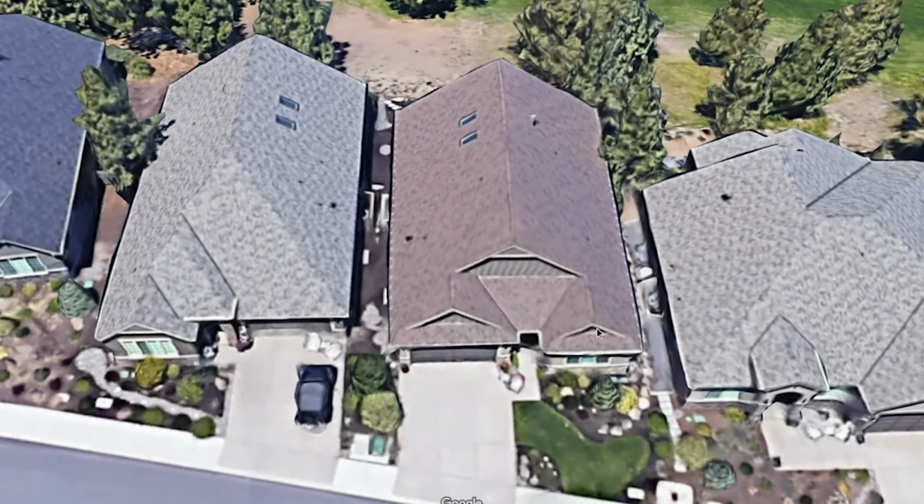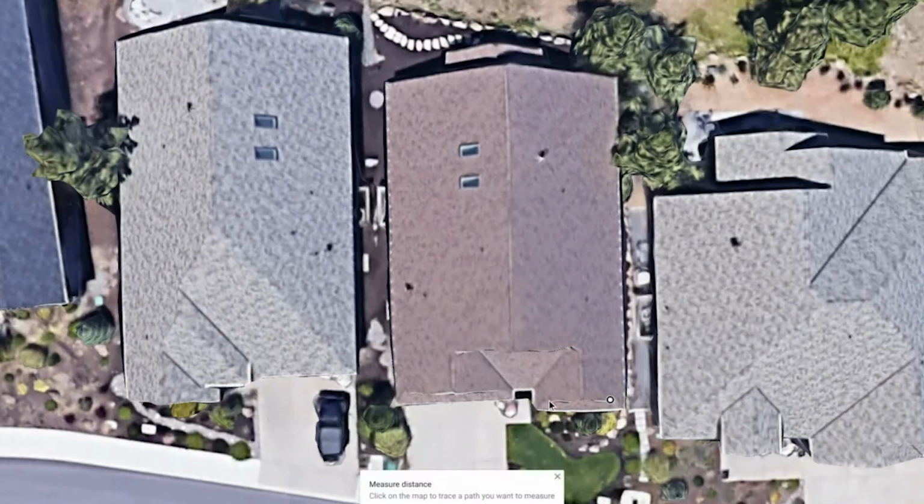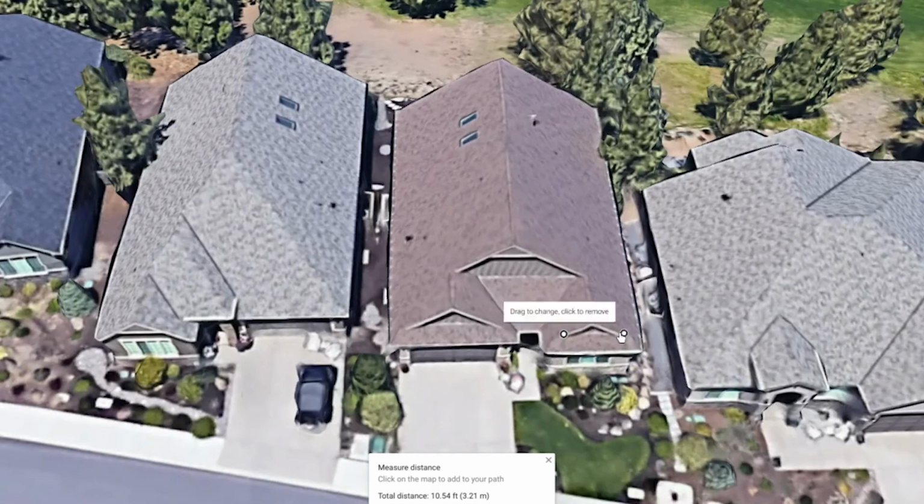Now, please note that the measurement using Google will not be exact because it's going to measure a flat distance between the two points and does not take into account the rise and fall of the roof. We go back to our 2D mode, right-click, and repeat our previous step. So we can grab the point just to get it perfect. We can see that this measurement is telling us it's about 10.5 feet.